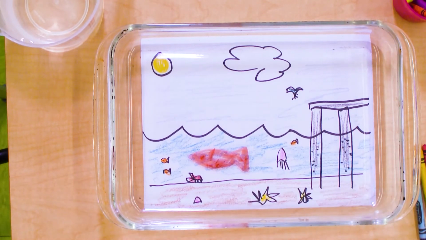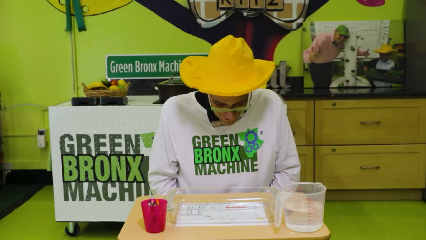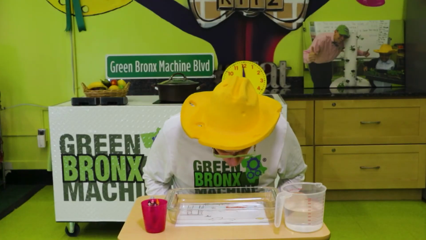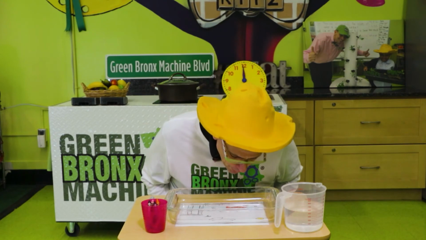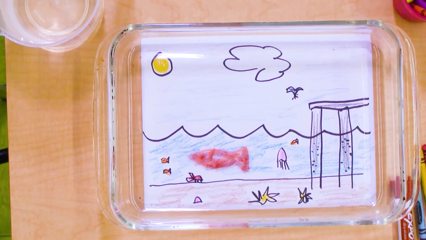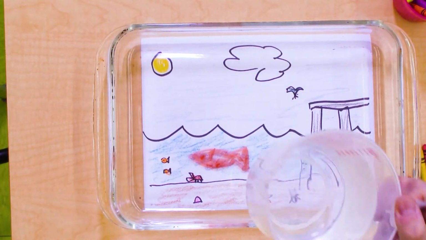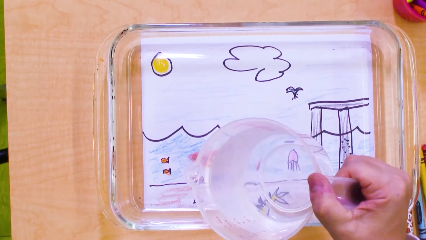There he is, he's swimming. He's a big red shark. Let's let Sammy dry. I've never seen a dry shark before. Now we'll add in the water extra slowly. And we'll go right by Sammy.